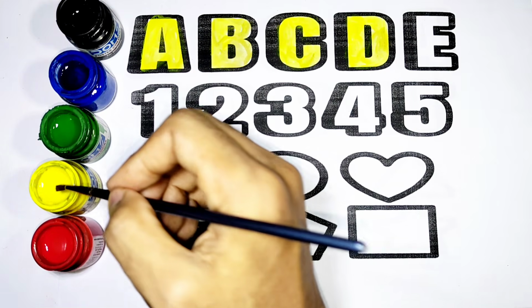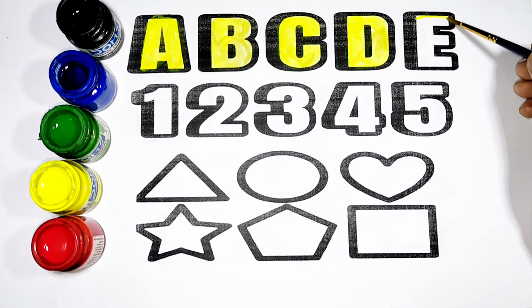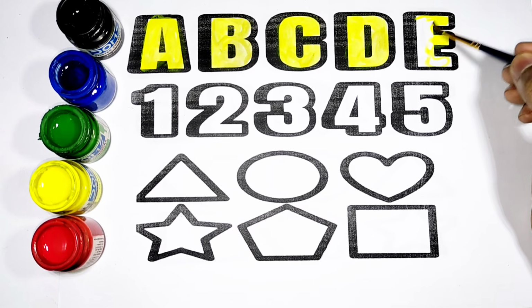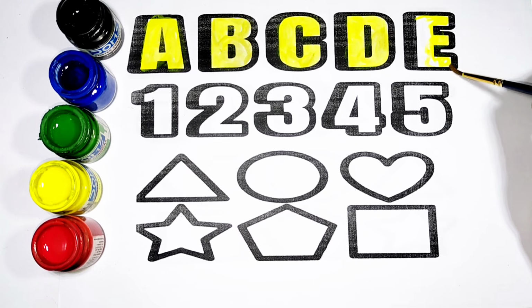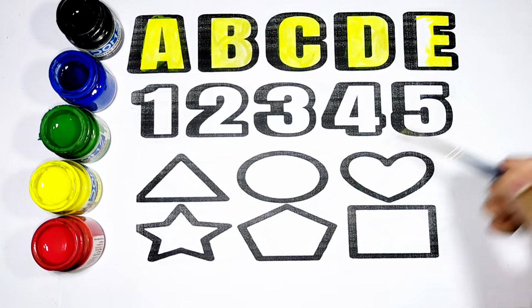Kids, the next one is E. E for egg, E for elephant. Now we're coloring alphabet E.